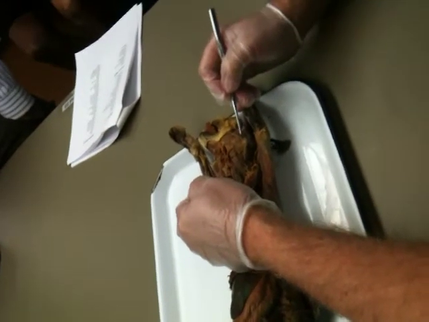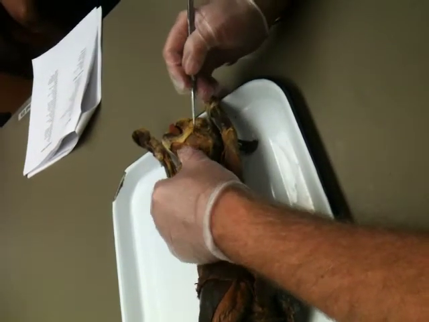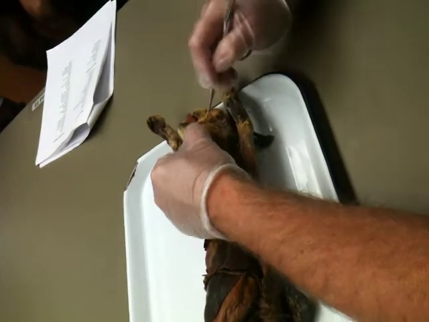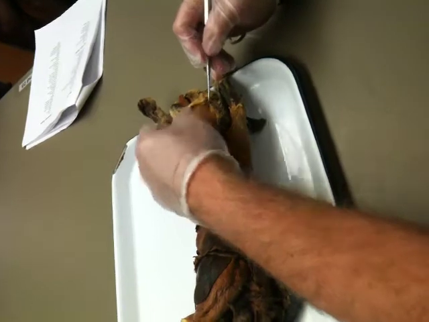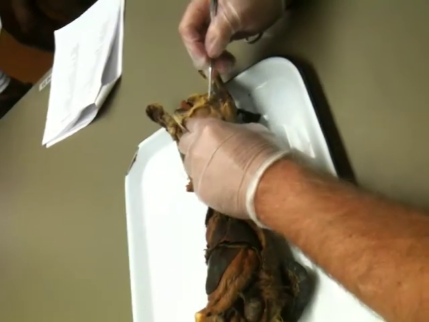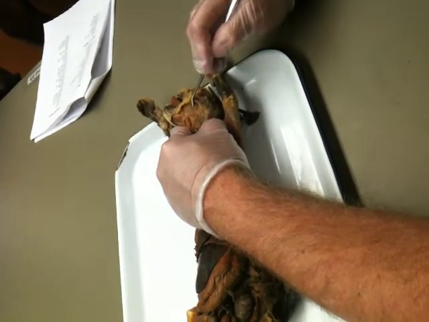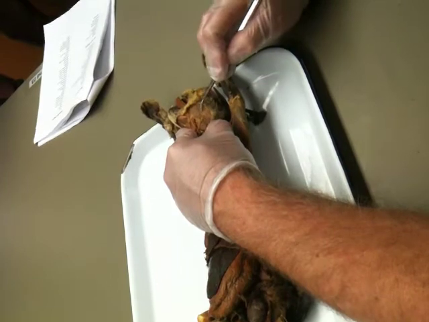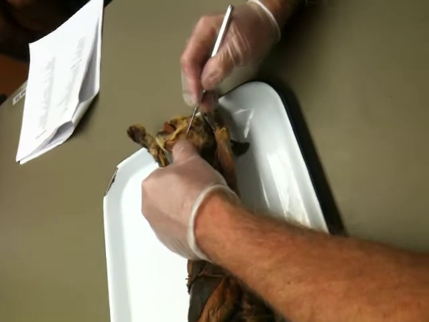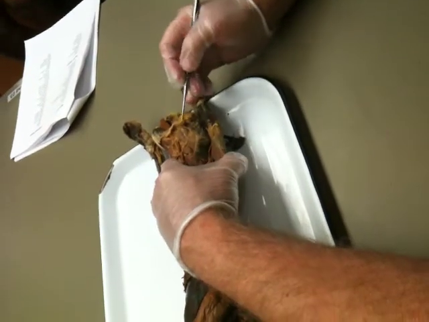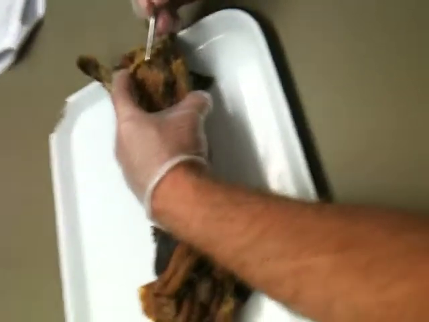The biggest of the salivary glands is the parotid. It's the largest. Stenson's duct, or the parotid duct, drains the saliva from the parotid gland. This is the masseter muscle, and the parotid duct runs diagonally across. I just made it visible. It usually is quite visible anyway.